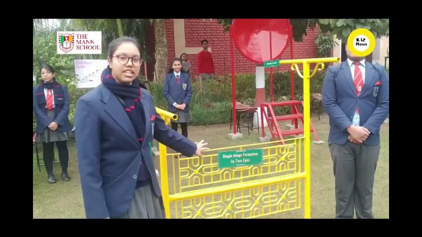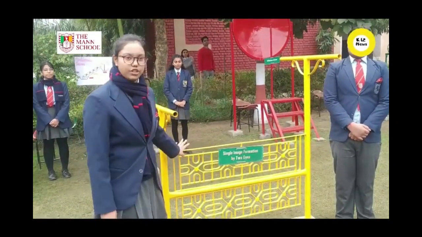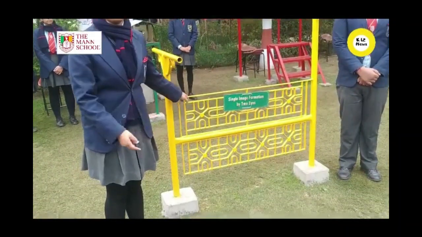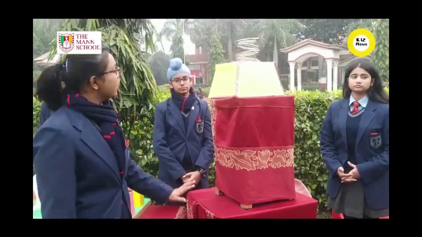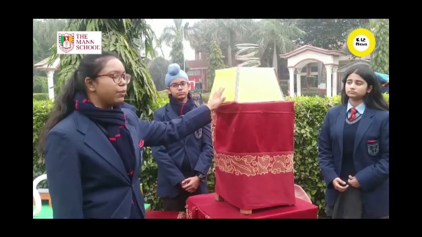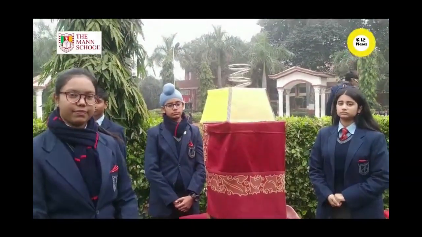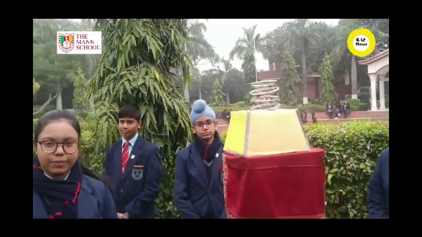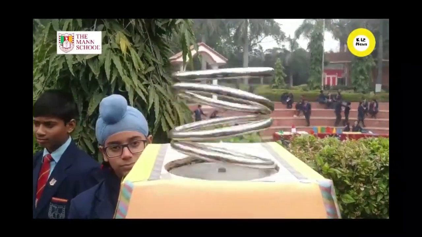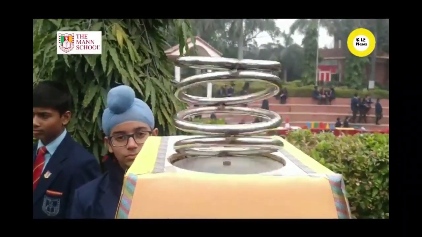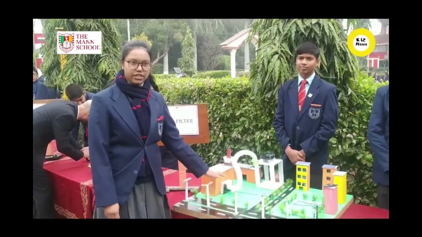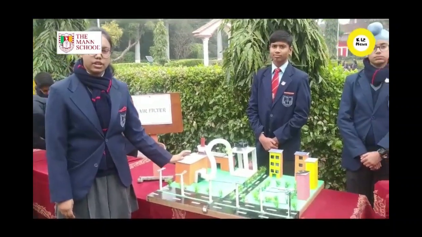So this model is mainly based on the optical illusion, and it is based on how our eyes perceive the image. This model is also based on illusion, but here speed is very important. The next model placed in science is the air filter that is used in our modern kitchens and restaurants.